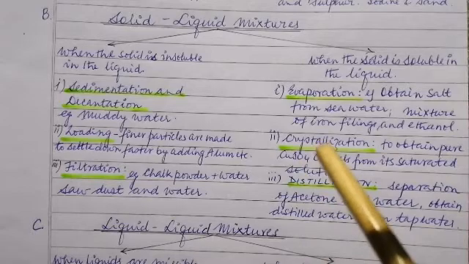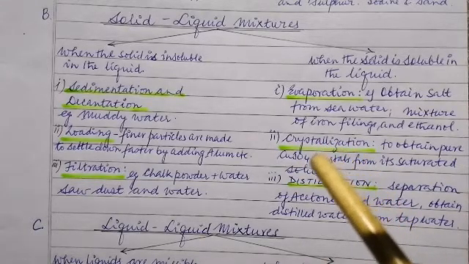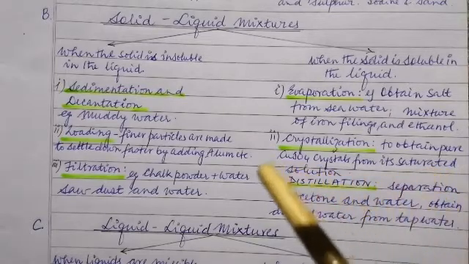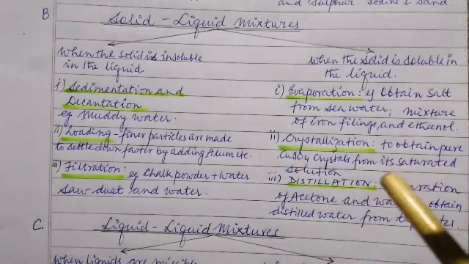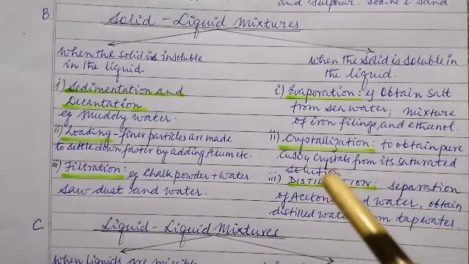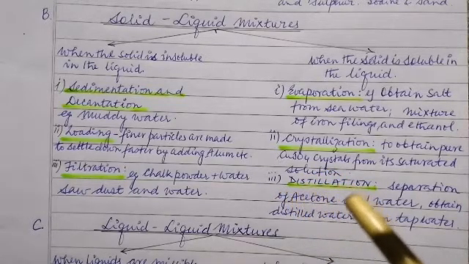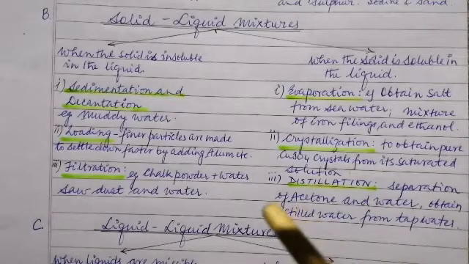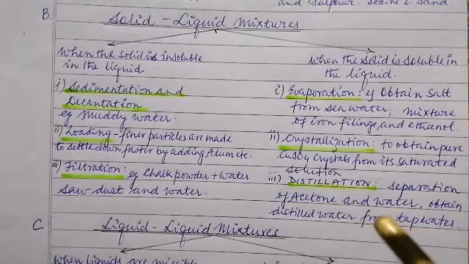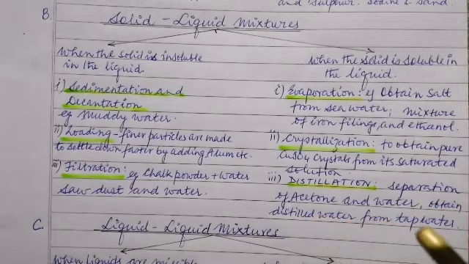The second method is crystallization. By this method, you obtain pure copper sulfate crystals from its saturated solution. The third one is distillation: separation of acetone and water, or in order to obtain distilled water from tap water, you opt for distillation.